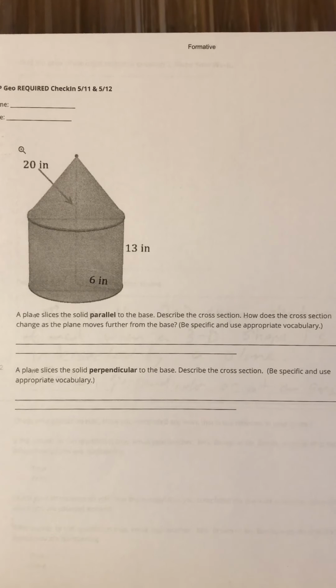So now I want to go over the formative that we took early last week. I just want to make sure everybody understands it because you will see something like this again later this week when we do more of a summative formative over this volume unit, okay?